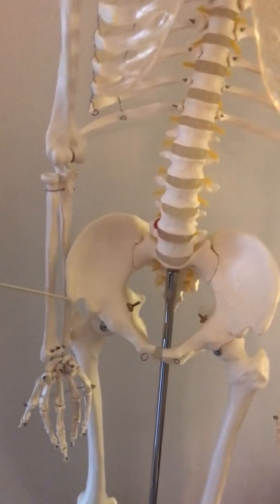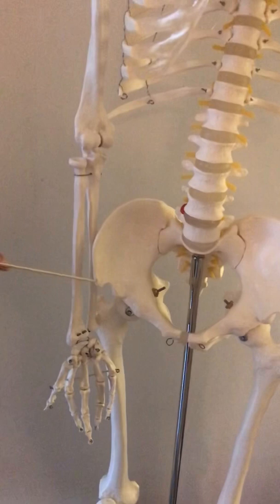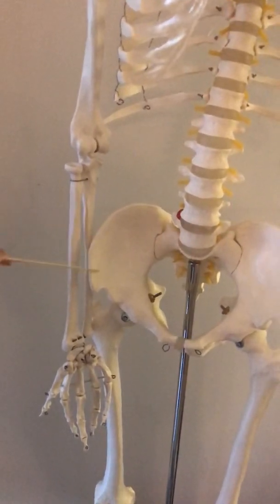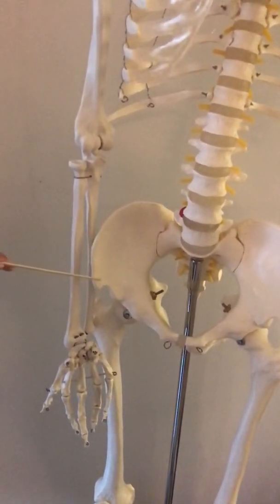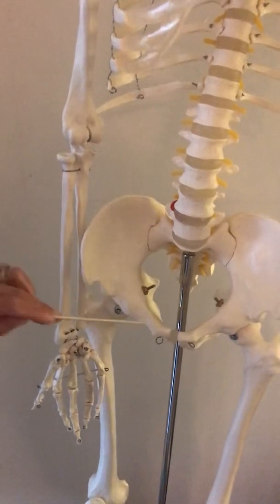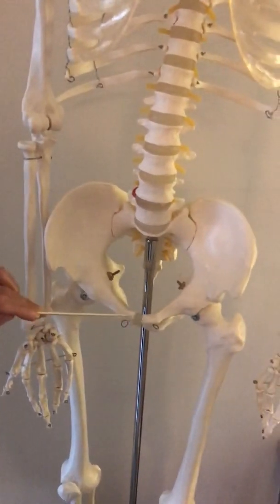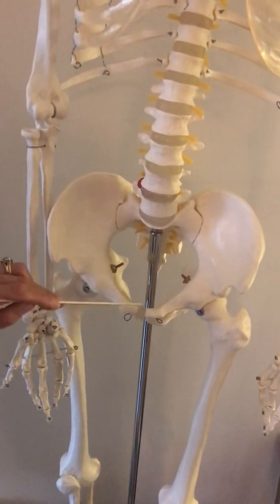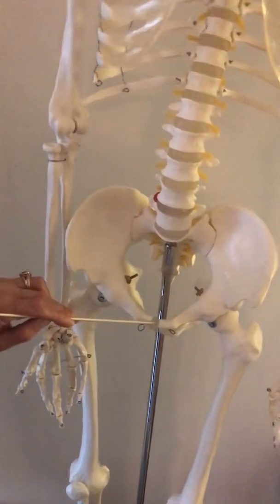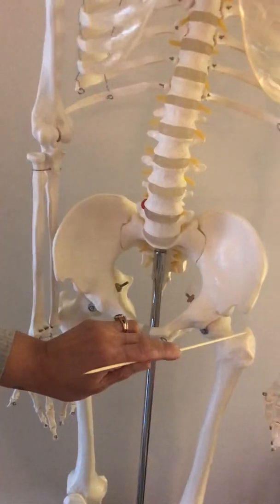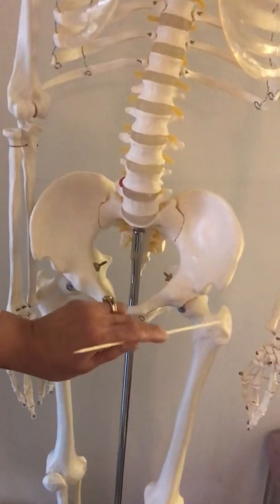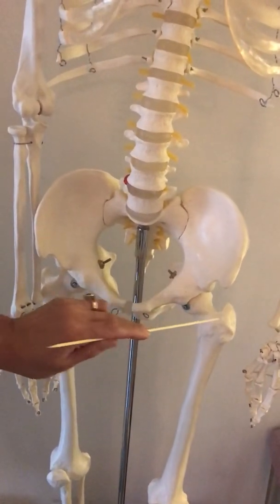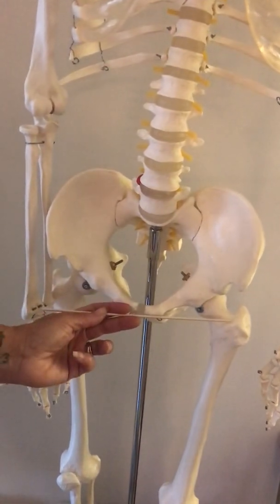We then have your ASIS, or anterior superior iliac spine, and that's about 1.5 inches to 2 inches below the iliac crest. Another landmark that we have is the symphysis pubis, and this is the area where the two hip bones come together. This is another palpable landmark that we can use, and that's going to be at the level of the greater trochanter.